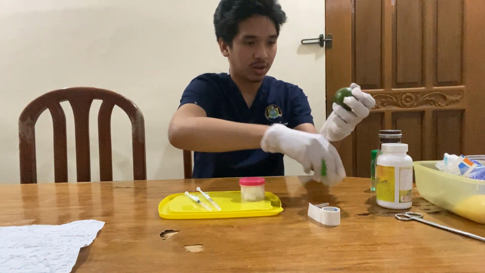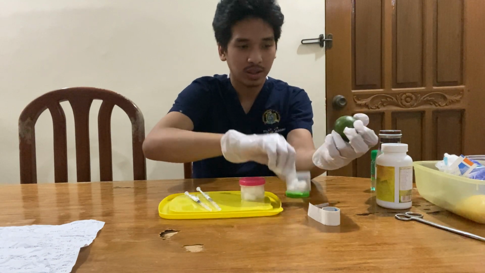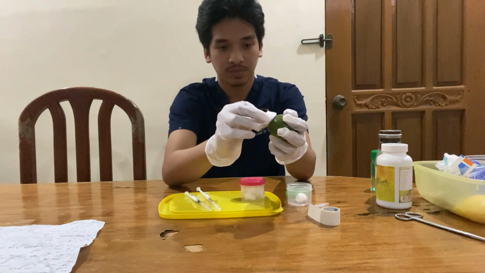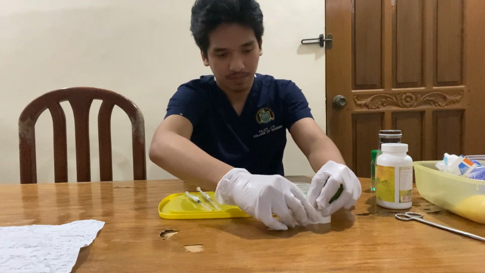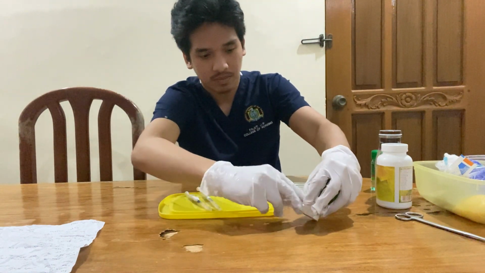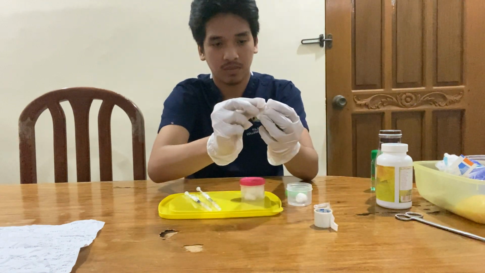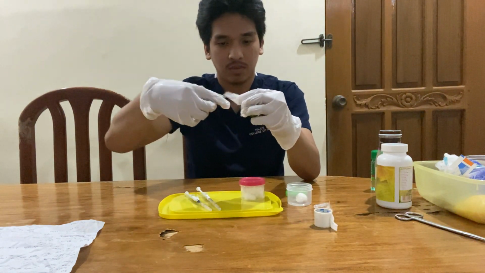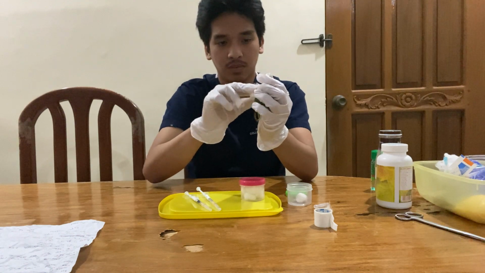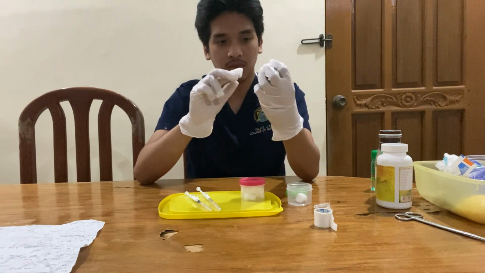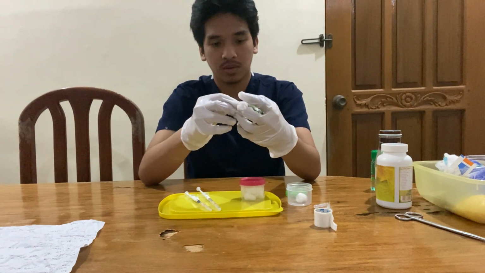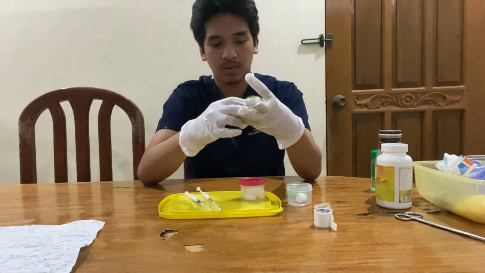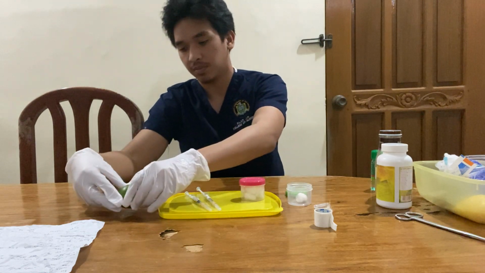And we're gonna put a clean cotton bud, medical tape. Okay.